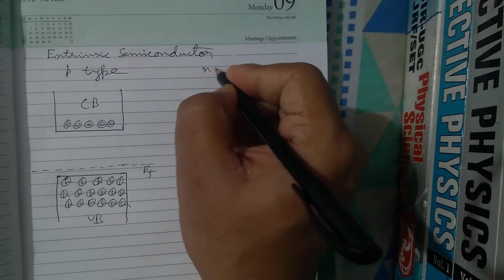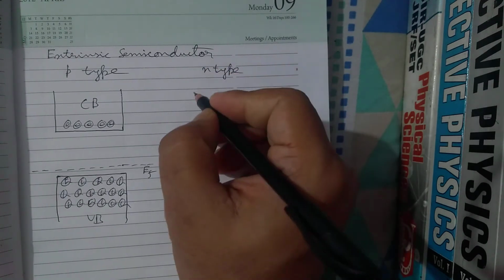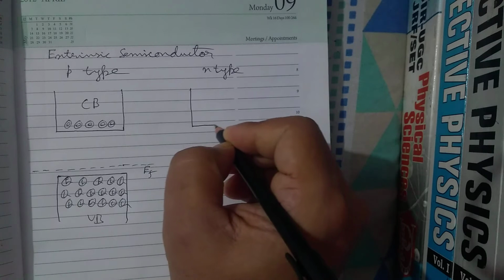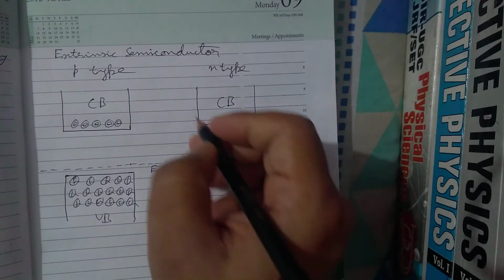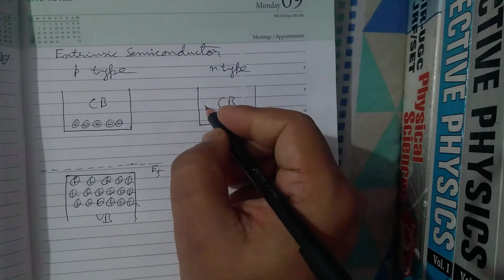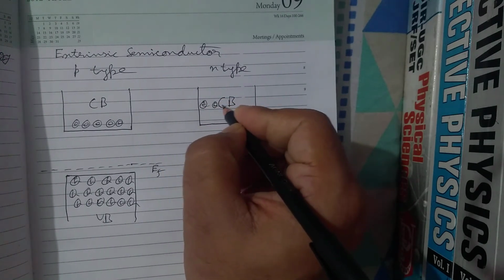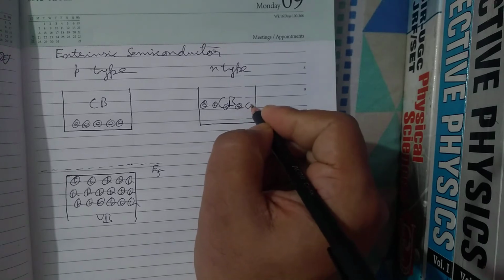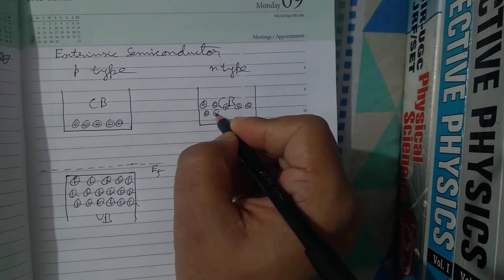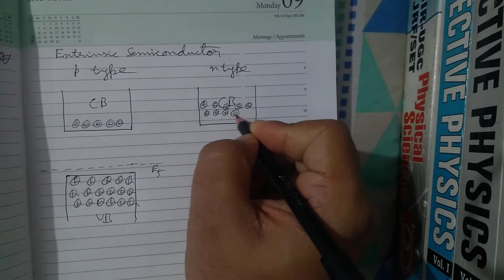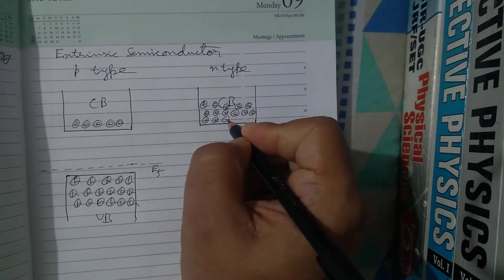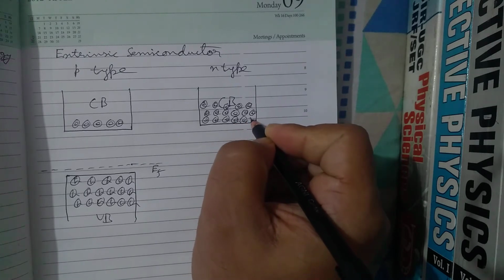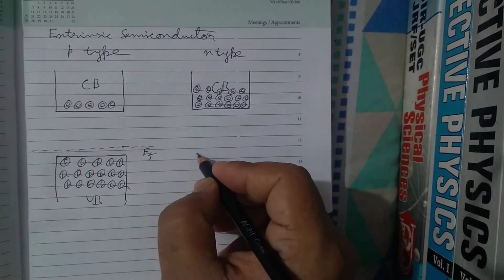And for n-type, what will happen? This is the conduction band. Here there will be a large number of electrons because you have doped n-type impurity here.